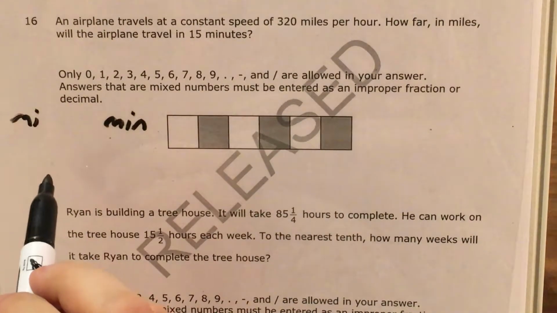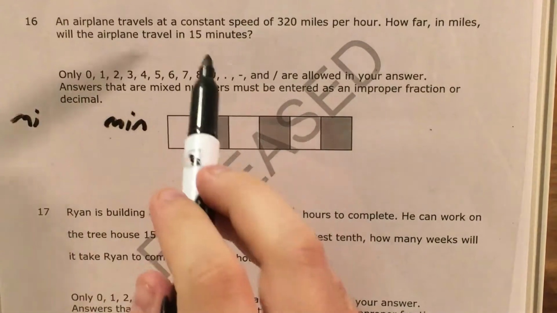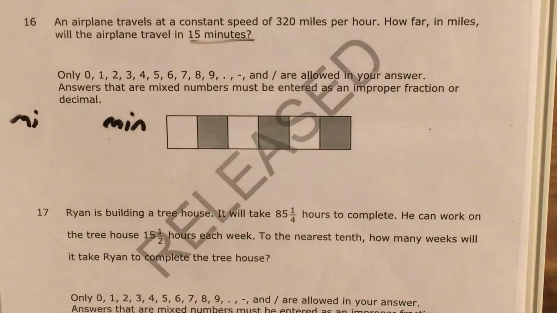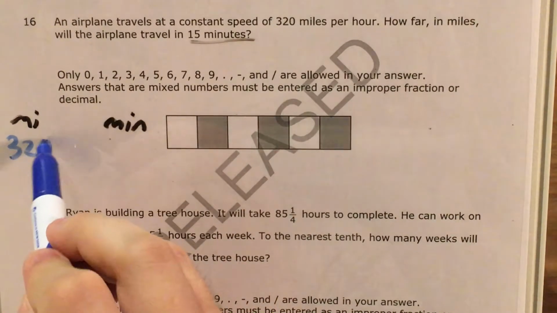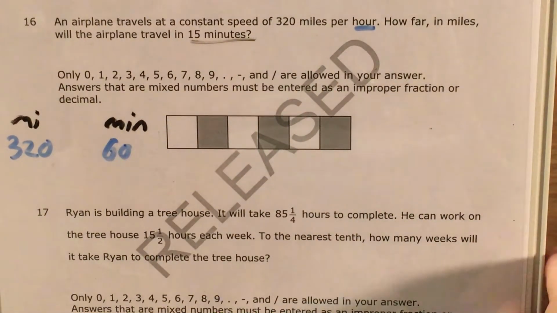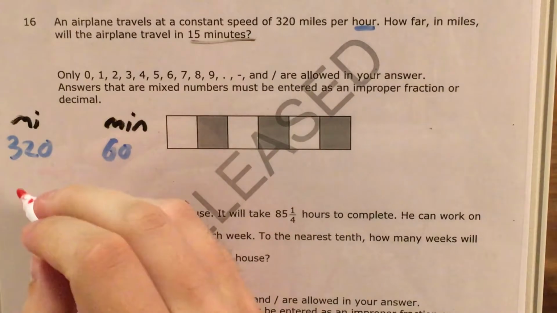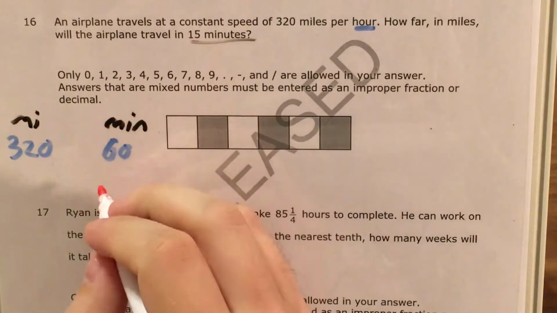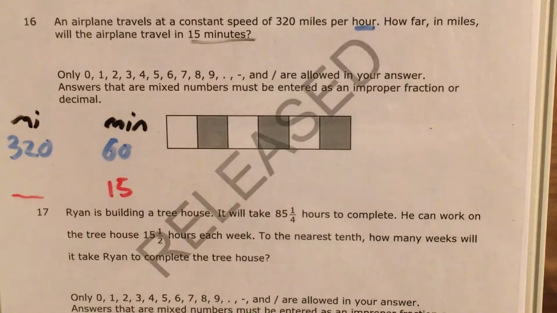I'm going to start a table, and it says 320 miles per hour, but I'm going to put miles together with minutes because that's what it's asking me to find out, how far the plane is going to travel in 15 minutes. And so if I use the information that the problem gave me, the plane is going to travel 320 miles, and 1 hour is 60 minutes. And now we're trying to figure out how far it is going to travel in 15 minutes.